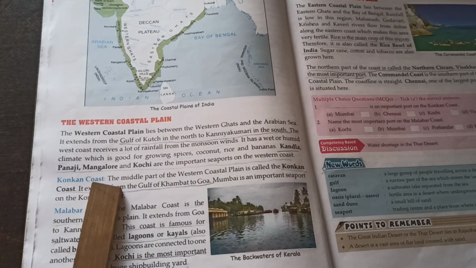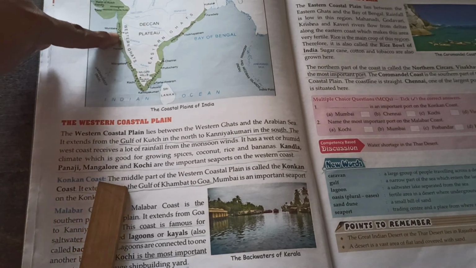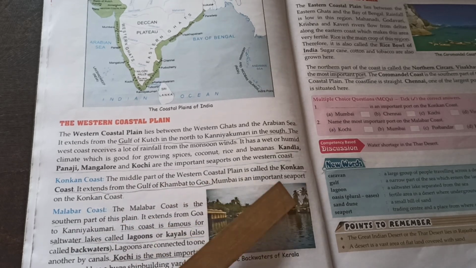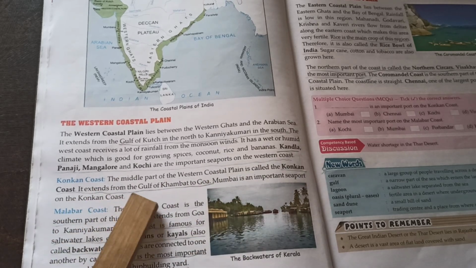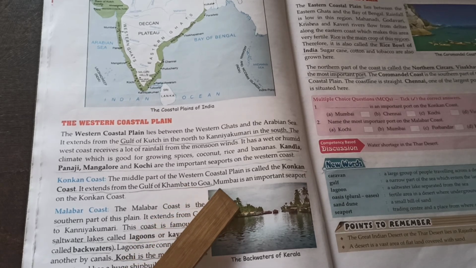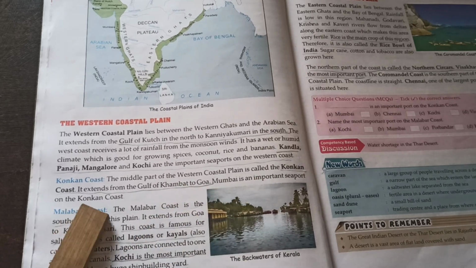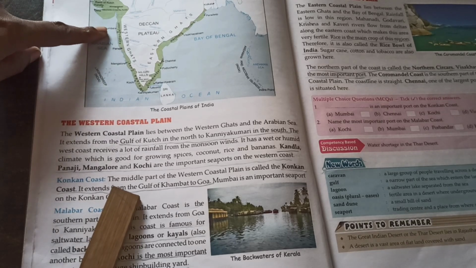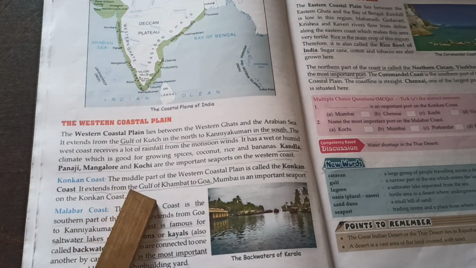Then next, the Konkan coast. Where is the Konkan coast? You can see it here. The middle part of the western coast is called the Konkan coast. It extends from the Gulf of Khambhat to Goa. Mumbai is an important seaport of the Konkan coast. You can see Mumbai here, and here is Panji, Goa.